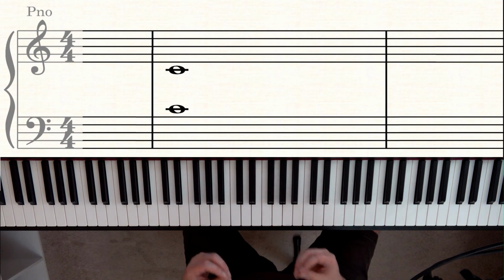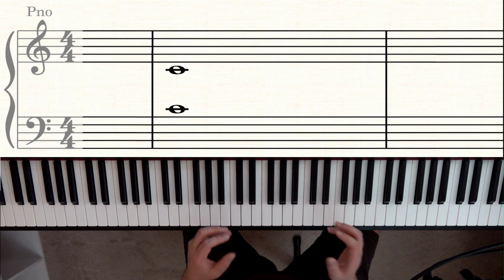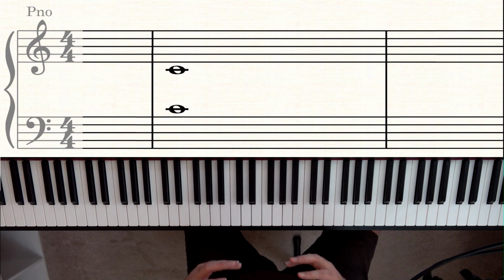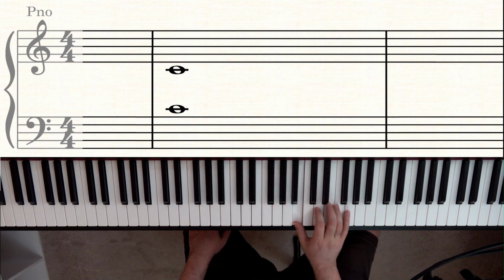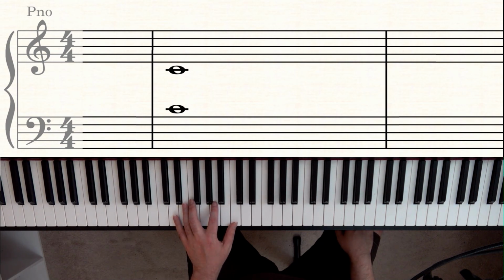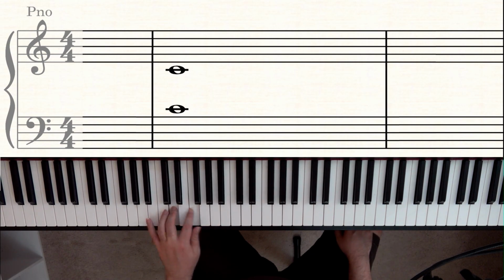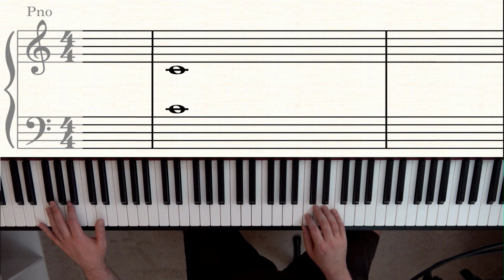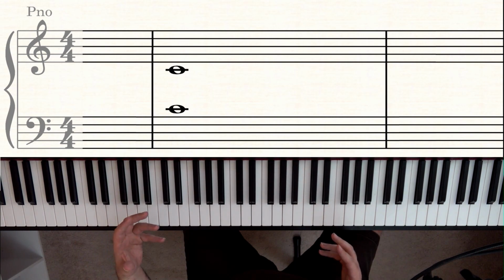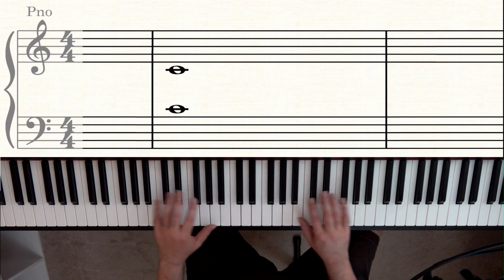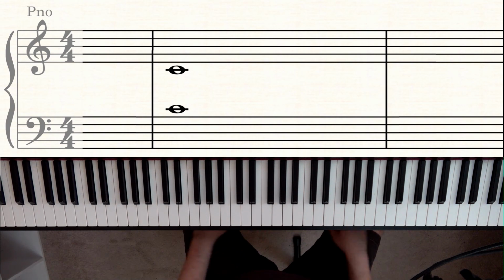Notice how this creates a nice even distribution of notes around the center of the piano, with the treble clef going up and the bass clef going down. Now, you can have notes lower and higher than the top line or the bottom line, but for the most part, you're going to be playing in the middle here.